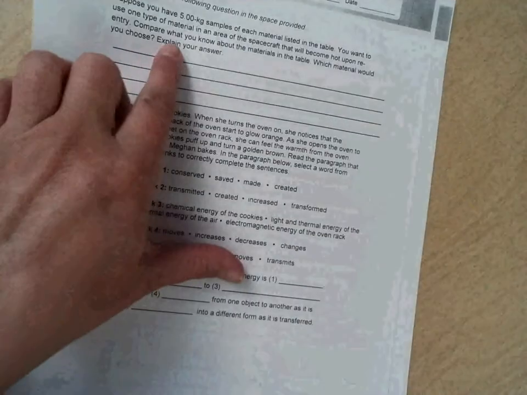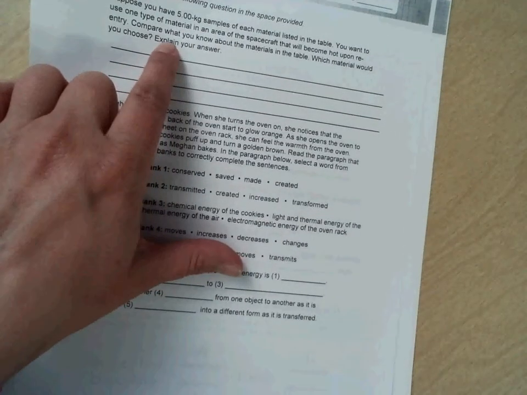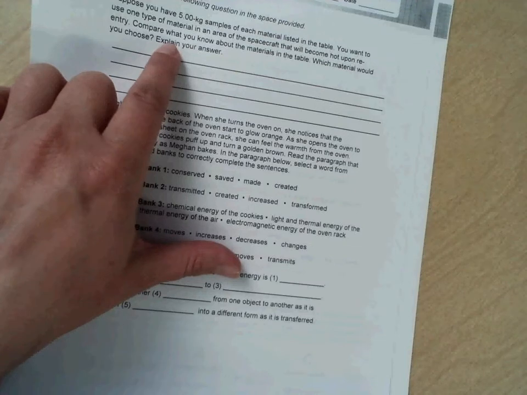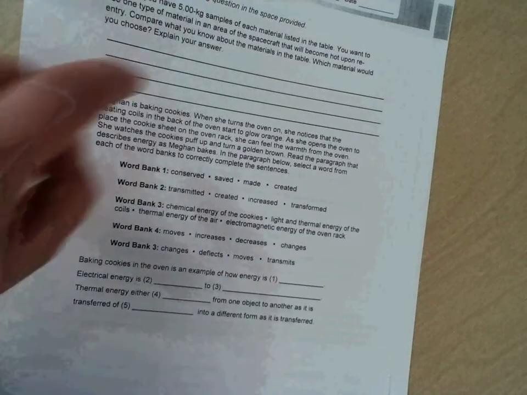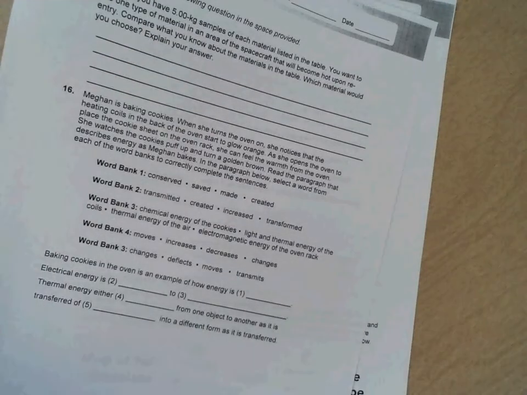So you want to know about this. Now remember, a spacecraft, when it enters back into Earth's atmosphere, or even leaves Earth's atmosphere, is going so fast that it gets so hot. So you have to be very, very careful here and explain very well why you think what you think there.